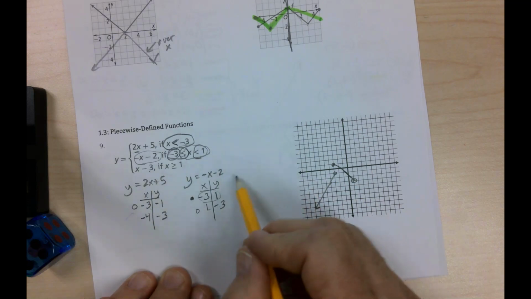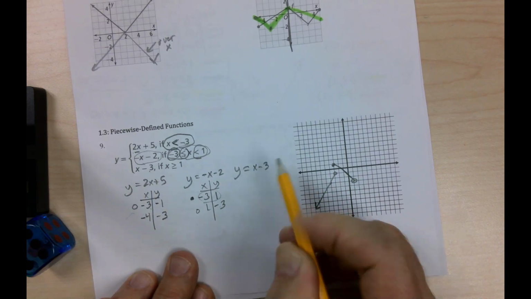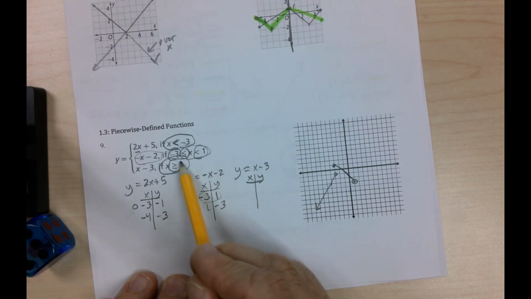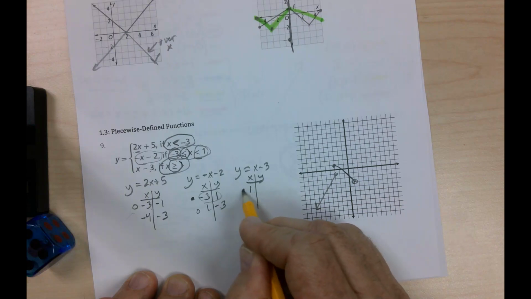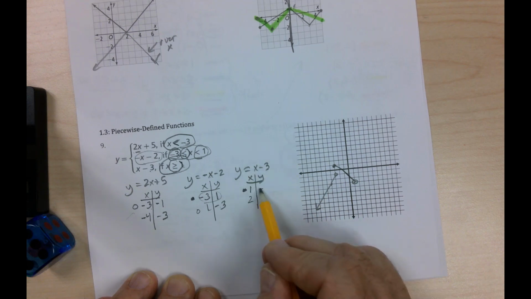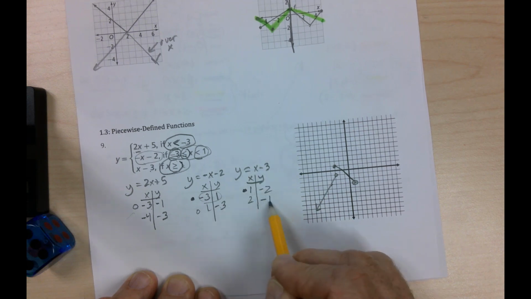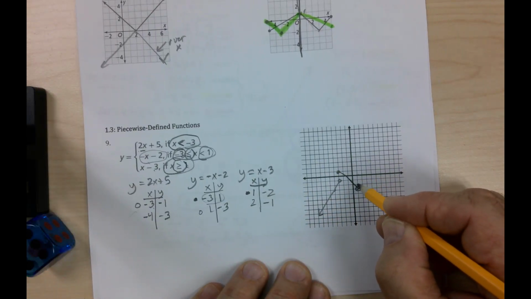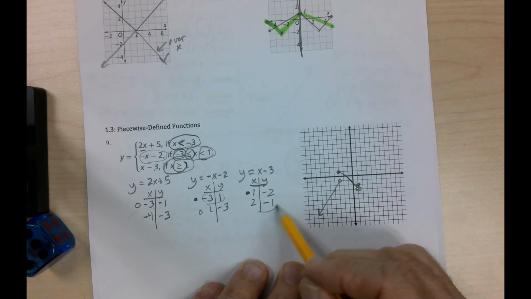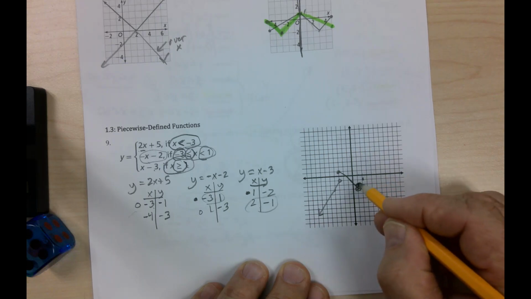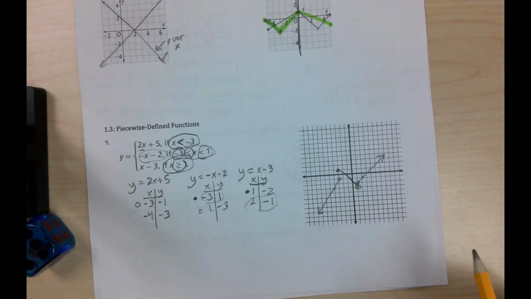The final one, y equals x minus 3, for this, x is greater than or equal to 1. So we're going to start with 1, filled in circle. What's greater than 1? 2. What's 1 minus 3? -2. What's 2 minus 3? -1. So we start with this one, 1, -2, filled in, and then 2, -1, right there, and then that goes on forever. And there's your piecewise function right there.